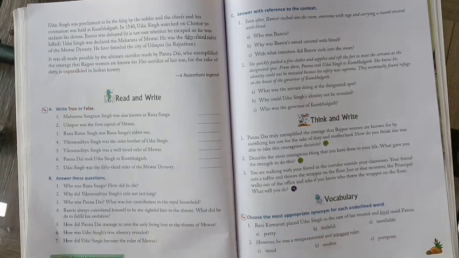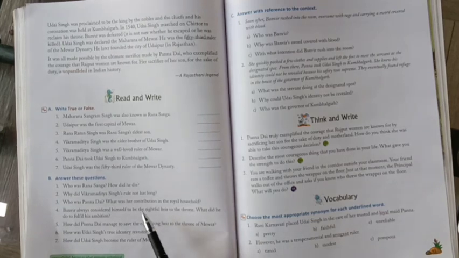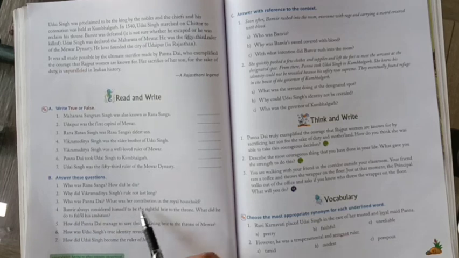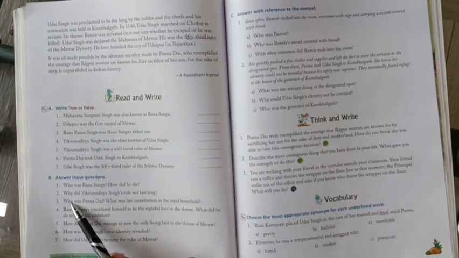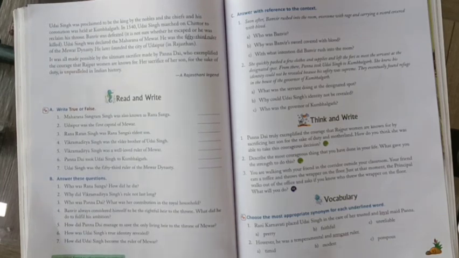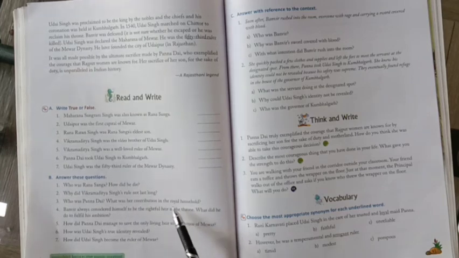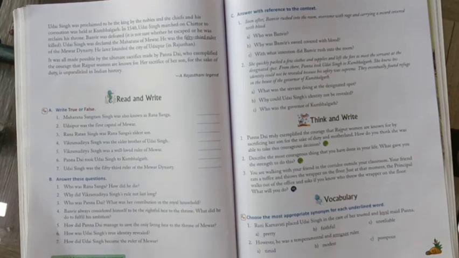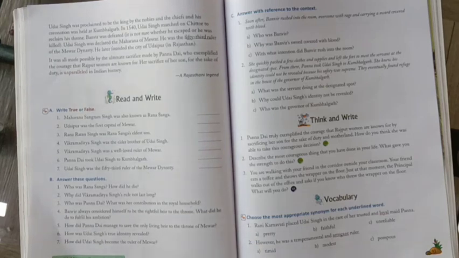Who was Panna Dai? So Panna Dai was a wet nurse to Uday Singh. What was her contribution to the royal household? Just see, there are two questions within one question. So the first one is, who was Panna Dai? So you have simply said that Panna Dai was a wet nurse to Uday Singh. The second one is, what was her contribution to the royal household? So you can simply write that she sacrificed the life of her own son to protect the life of the only heir to the throne of Mewar, that is Uday Singh. This was her contribution, isn't it?